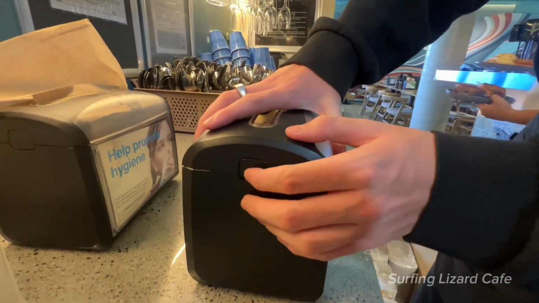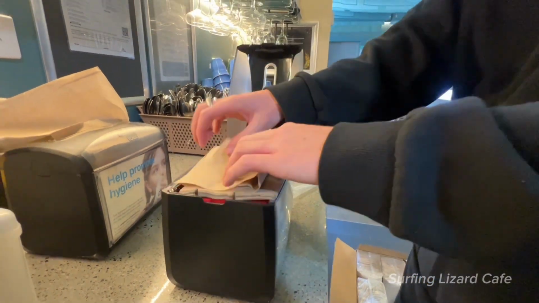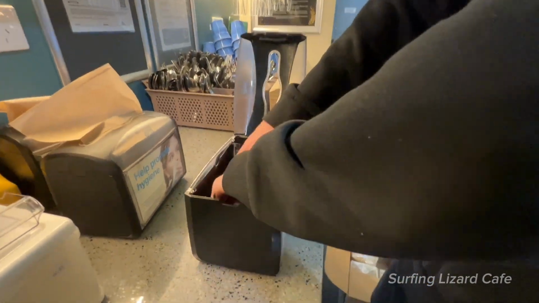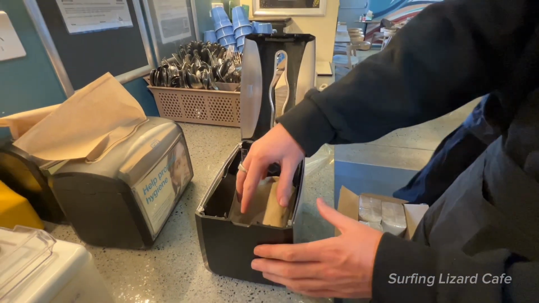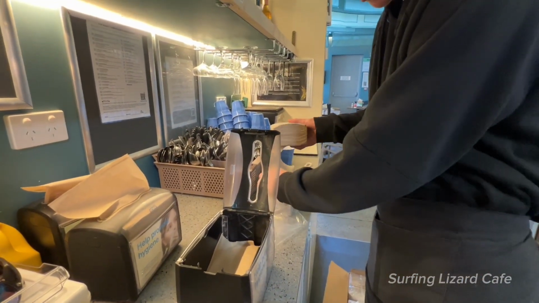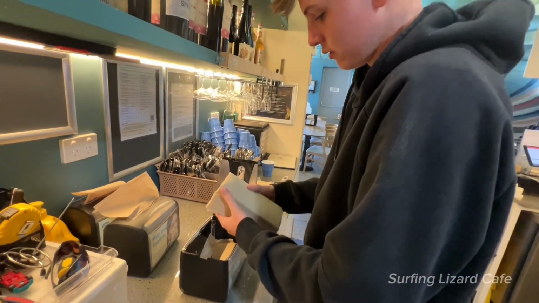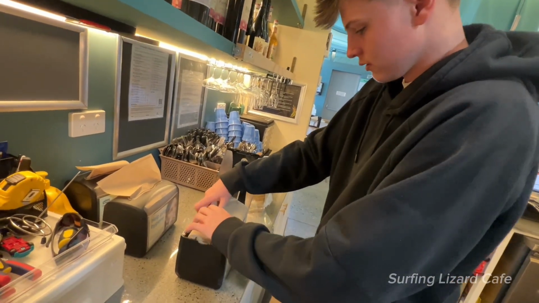You see this button right here? You push this button down. And then all these, you line them up, make sure they're all straight. And you push this down here. It should click when it hits the bottom. You grab about half of the napkins here. Let them fall off like this. Fold these ones back on. And then you put them in there.